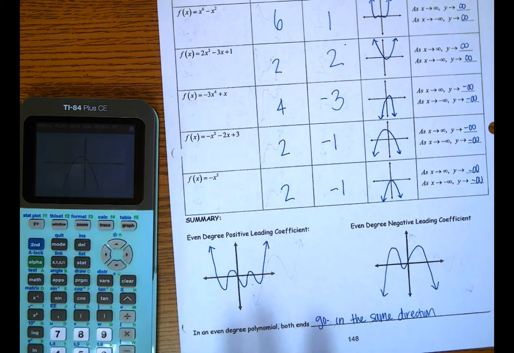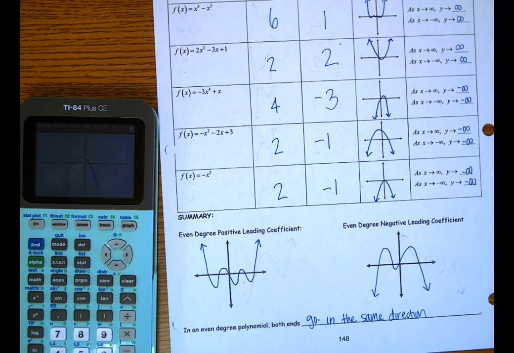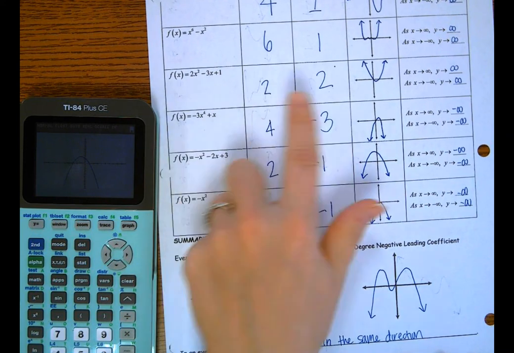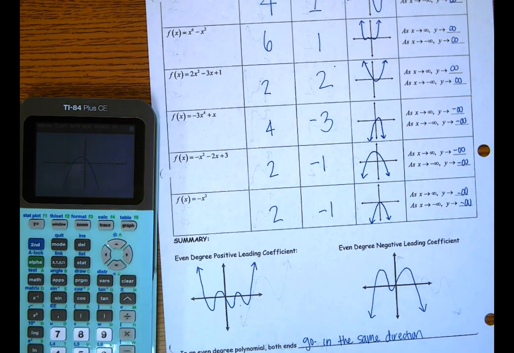So what we've determined is that by the degree and the leading coefficient, we can determine what the ends of our graph are going to look like. Throughout the rest of the unit, we'll figure out how to find our x-intercepts, y-intercepts, and continue to make this sketch of our graph. But we know just by looking at the degree and the leading coefficient, we can immediately determine end behavior. So hopefully this helps and you can move on to your next practice.